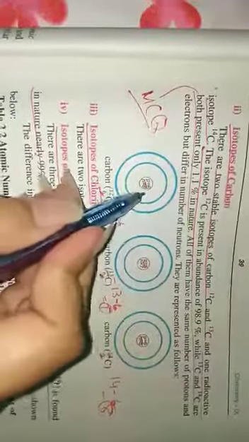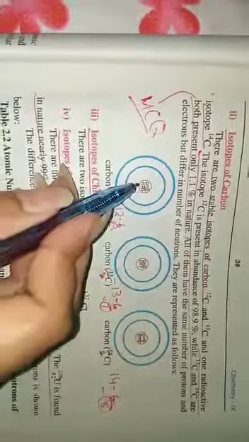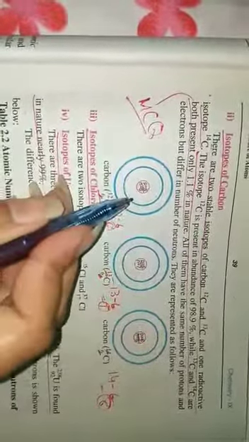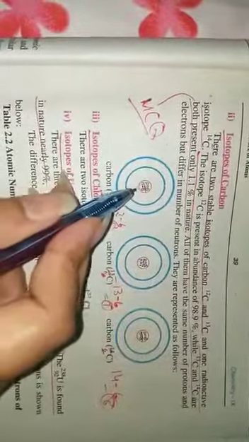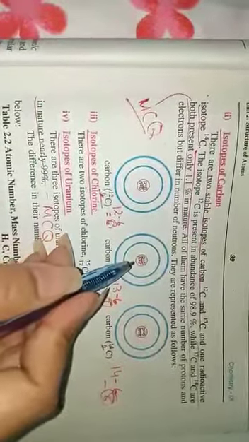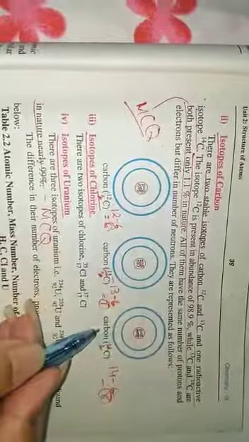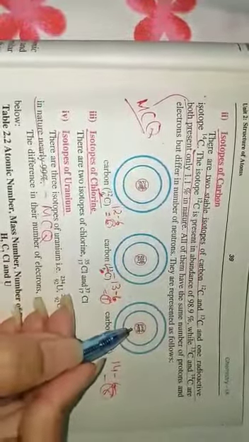So you can see that the number of protons remains the same, but there is a difference in the number of neutrons. In the case of carbon 12, 6 neutrons are present. In the case of carbon 13, 7 neutrons are present. And in the case of carbon 14, 8 neutrons are present within the nucleus.